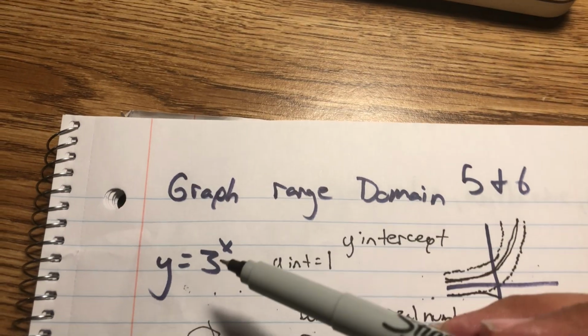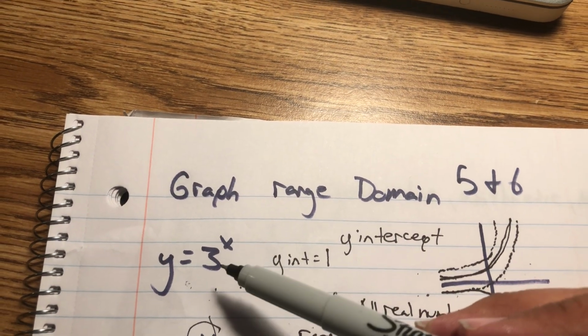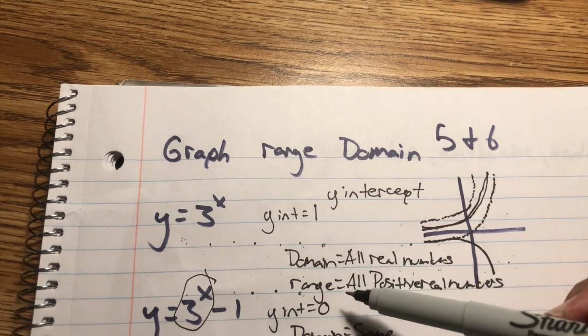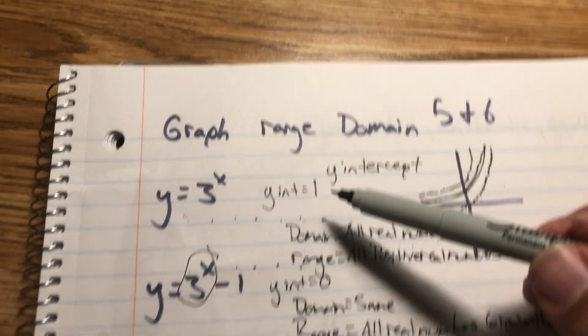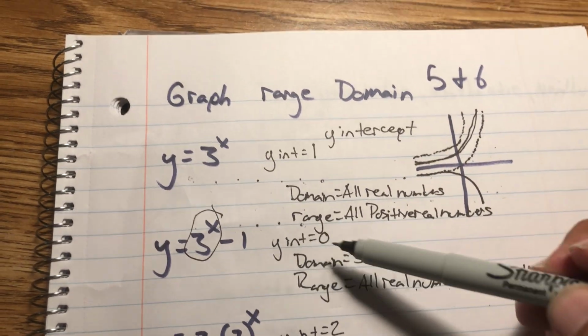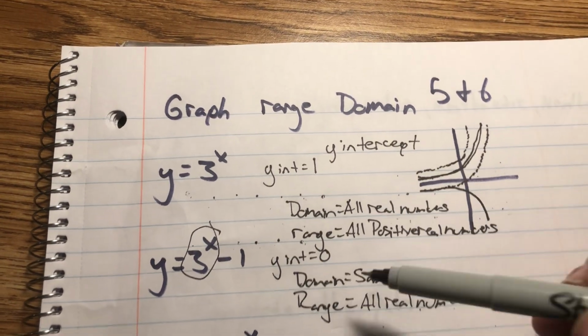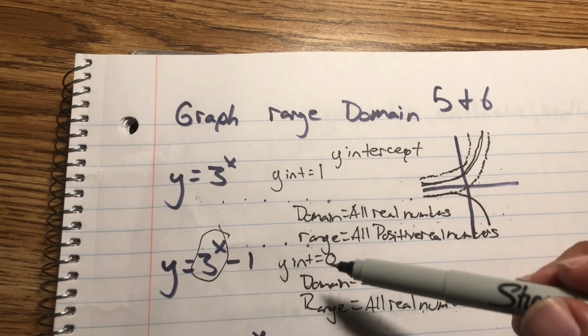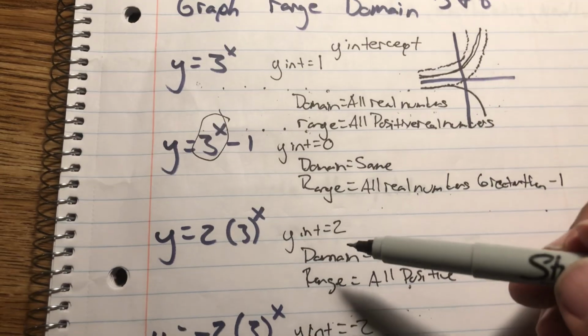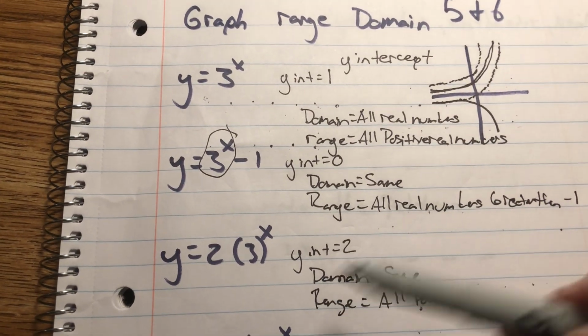So if it's just a regular exponent, positive or negative, this is the domain, this is the range. But if I subtract something, the range goes down. If I add something, the range would go up. Domain stays the same. The y-intercept you should be able to find. This one, if I multiply by 2, nothing changes.